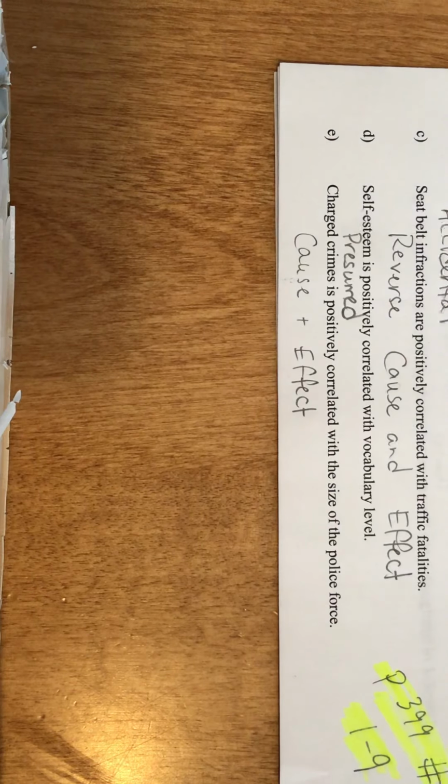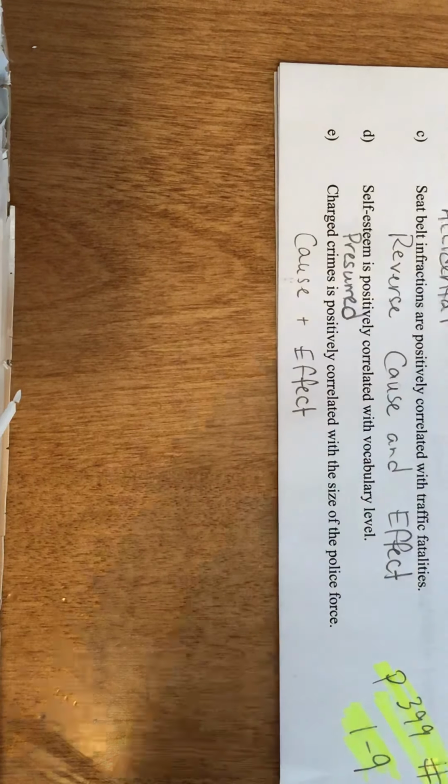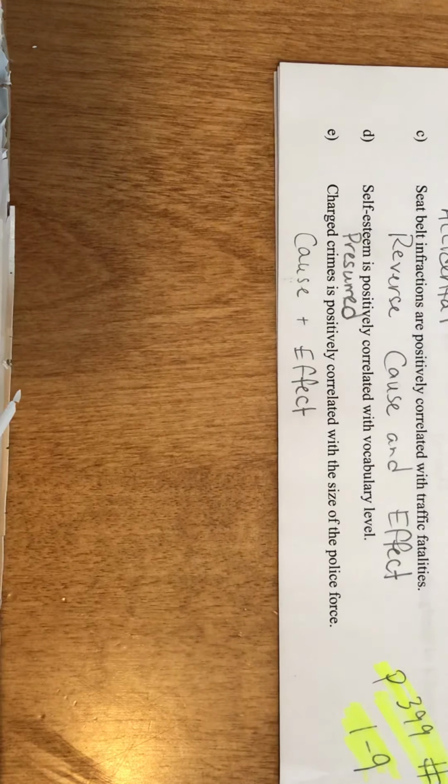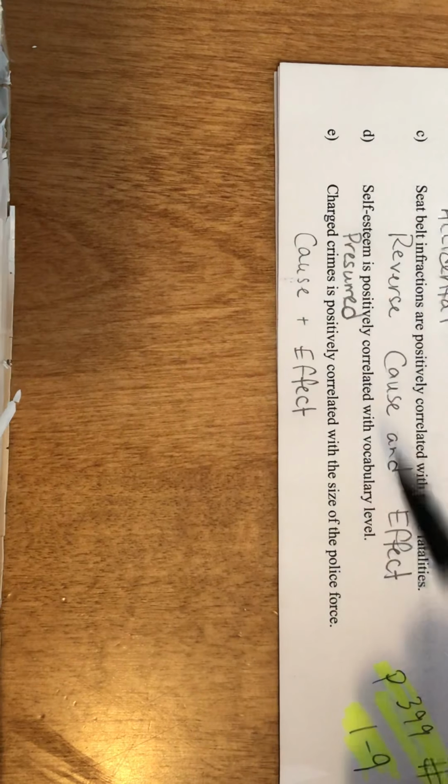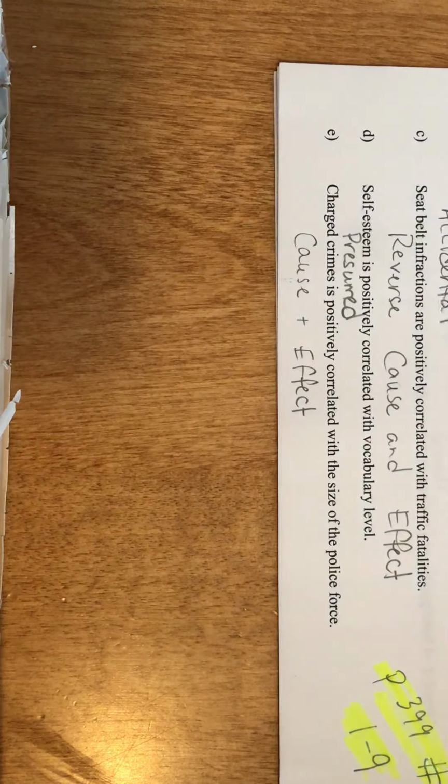And charged crimes is positively correlated with the size of the police force. So if you have 100 police officers, there's going to be a certain number of crimes charged. If you double it to 200, you're going to have more crimes charged. So this one is the straight cause and effect relationship. Okay, so try that, 399, 1 to 9.